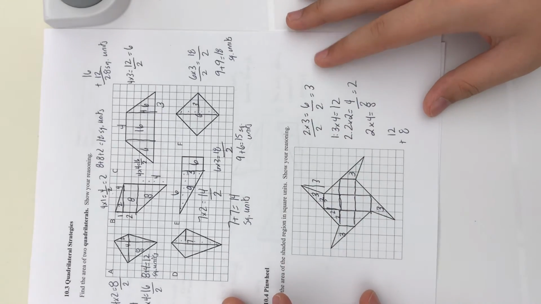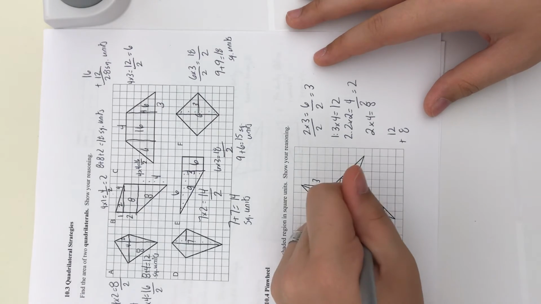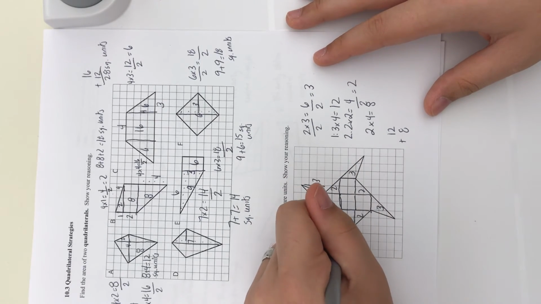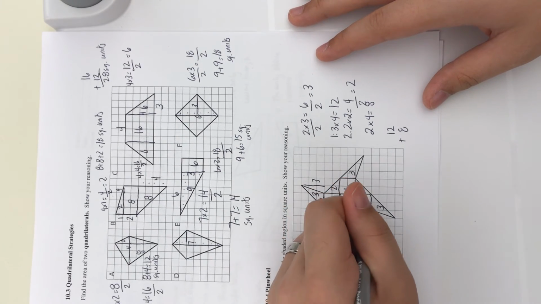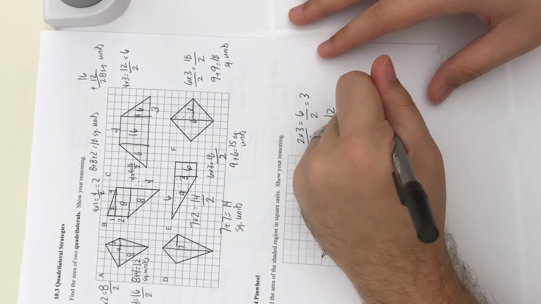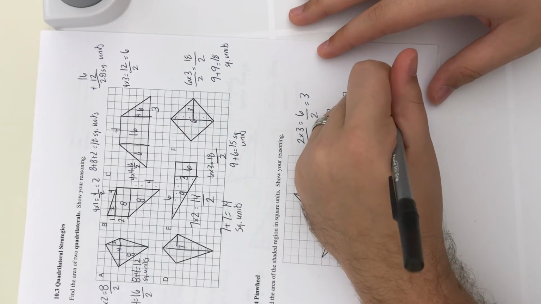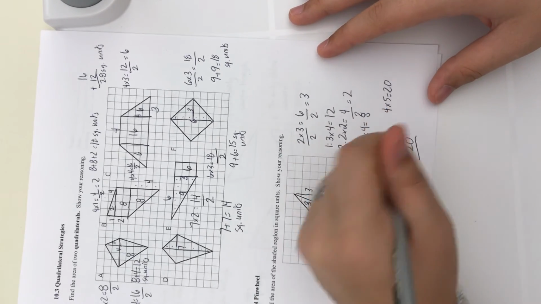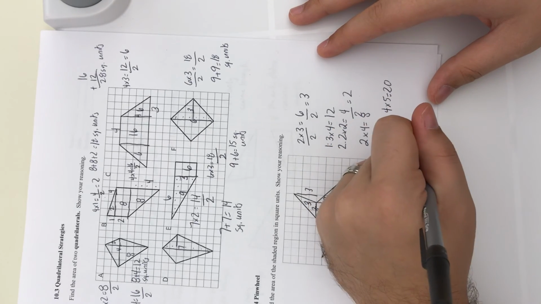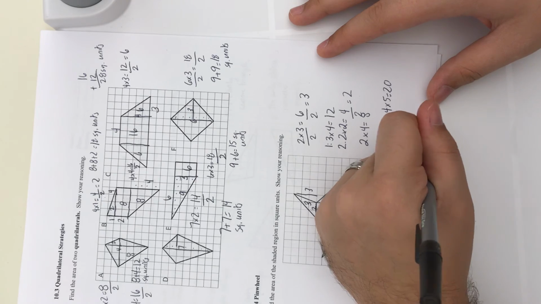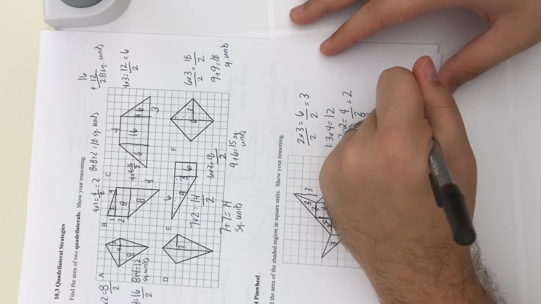And then I have to find the area of these squares. To find the area of these squares, I know that each square has 4 square units. So that is 4 times 5, and that equals 20. So I have 12 plus 8, which is 20, and then 20 plus 20, which is 40. 40 square units.